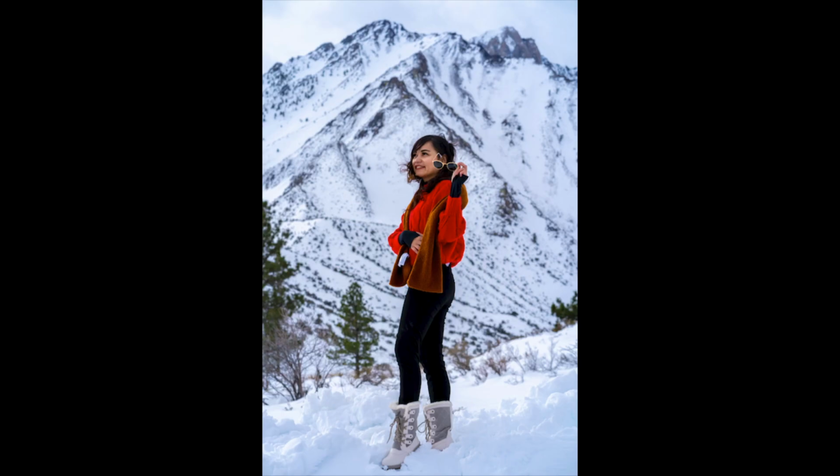So I took her picture with the mountain in the background, and it became a mixture of landscape and portraiture. So that was the second portfolio picture that I got from this whole thing.